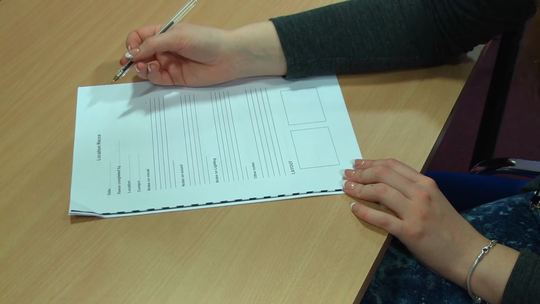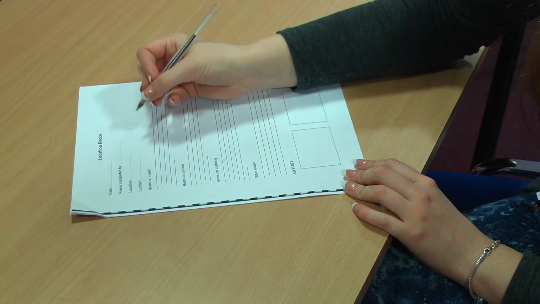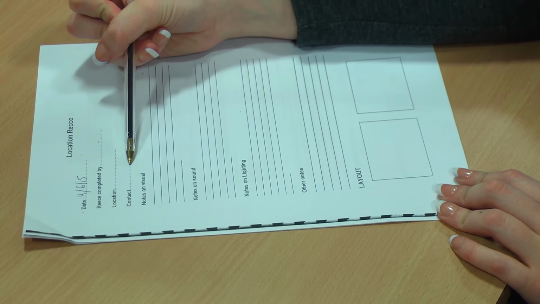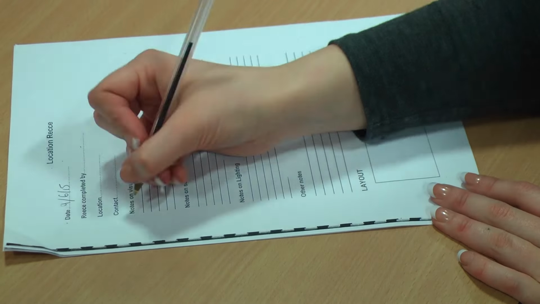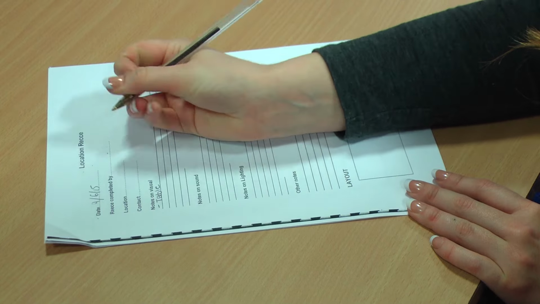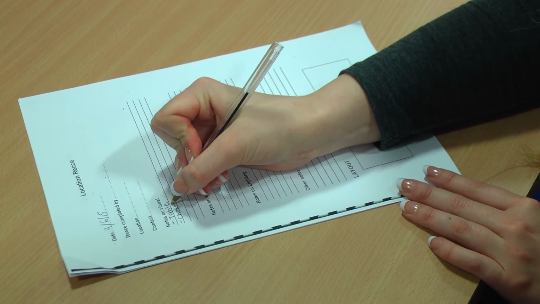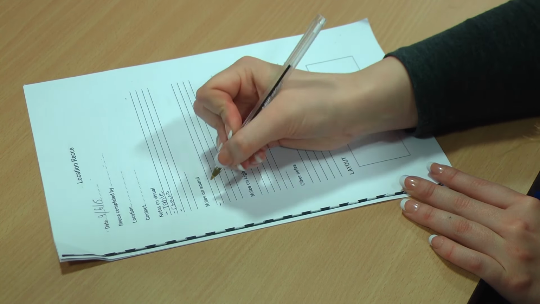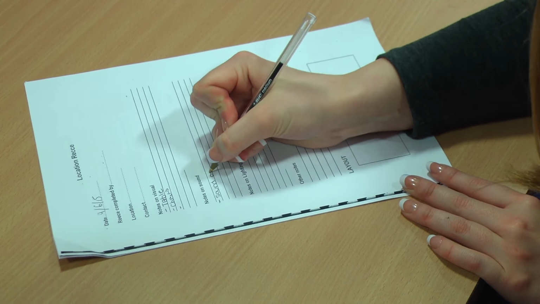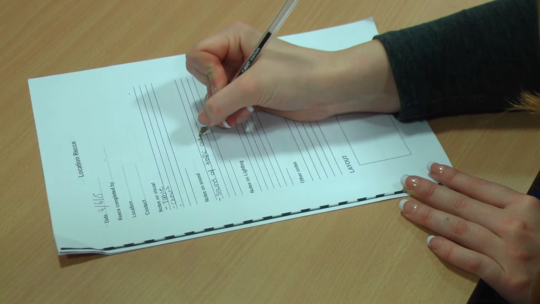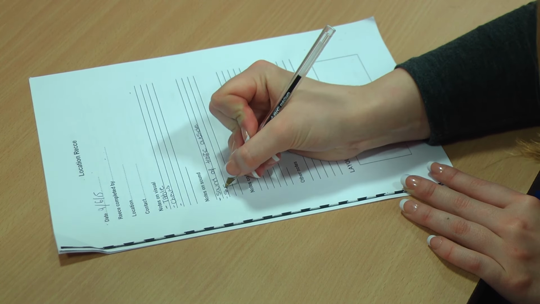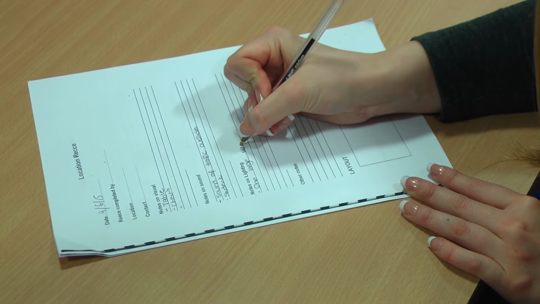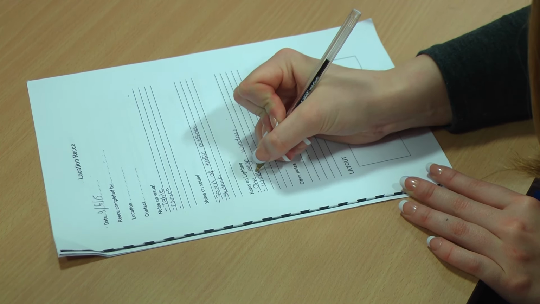You can find location record templates online, and to start with, you need to date it, where the location is, and notes and visuals, in this case tables and chairs. And for the sound, right now I can hear traffic outside and students. For the lighting, there's a large window at the back of the room and a small window by the door.